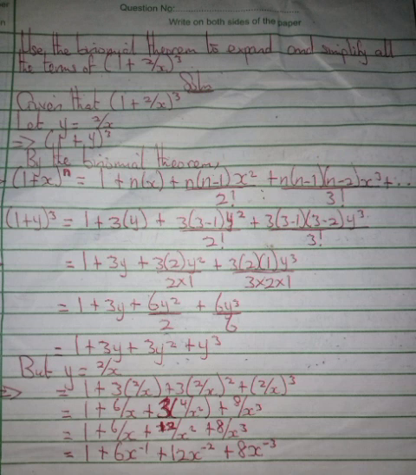The next is we maintain 3. We simplify 2 divided by x squared before we multiply by 3, and we get 3 times 4 divided by x squared. Plus, the next one gives us 8 divided by x cubed.